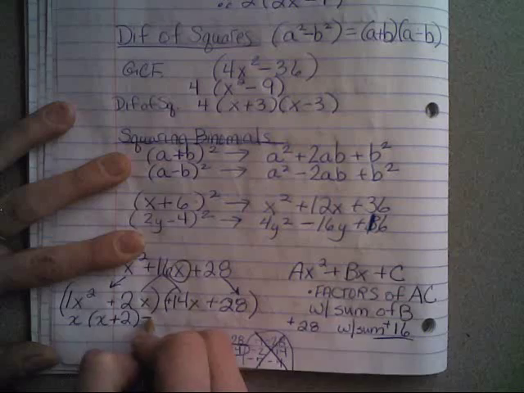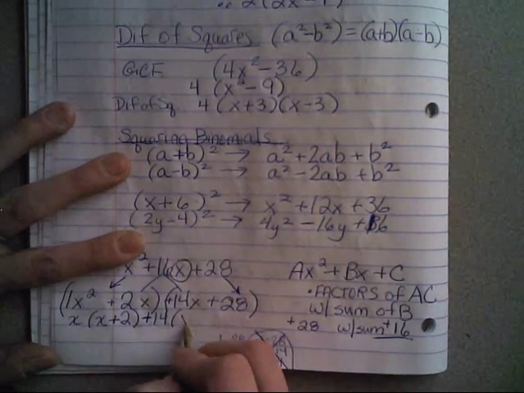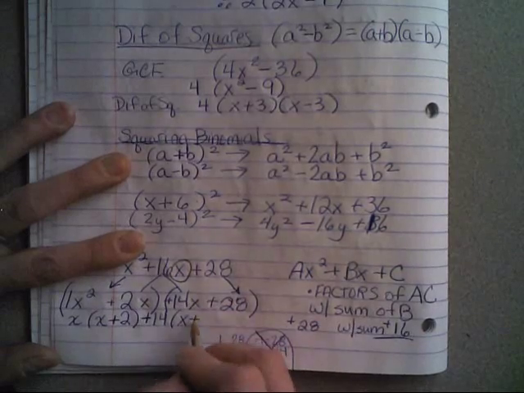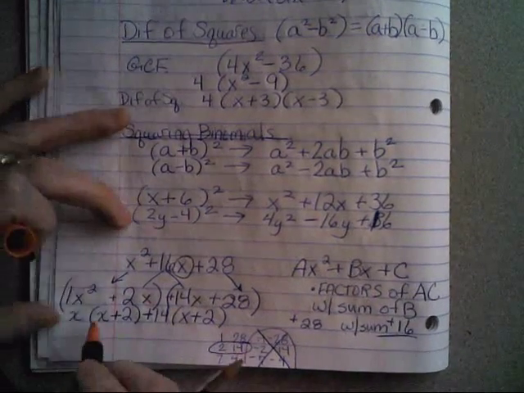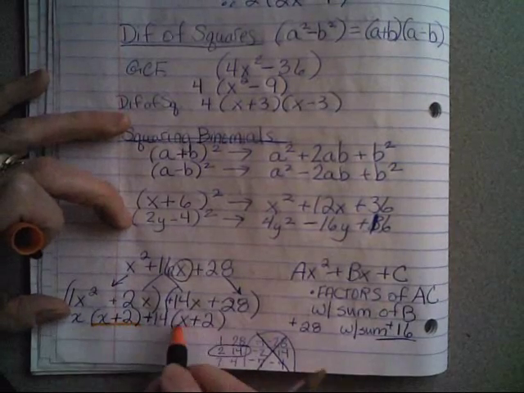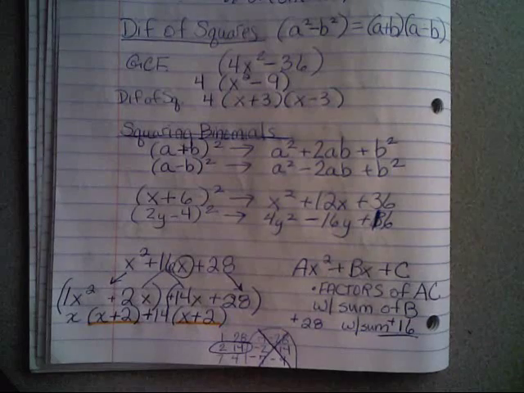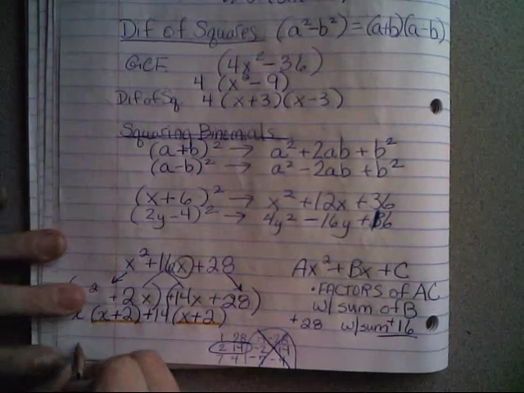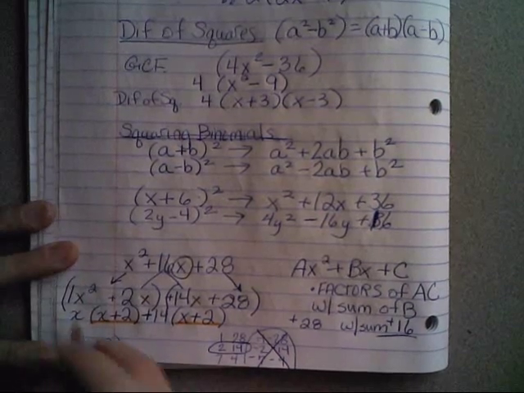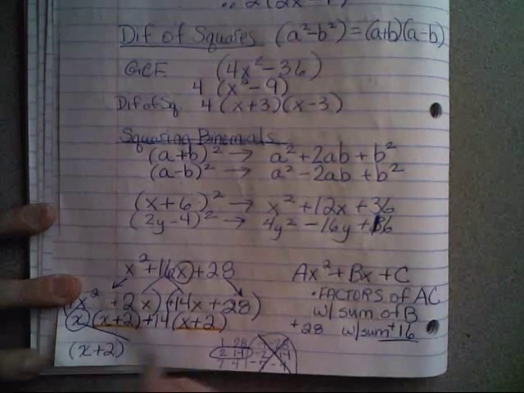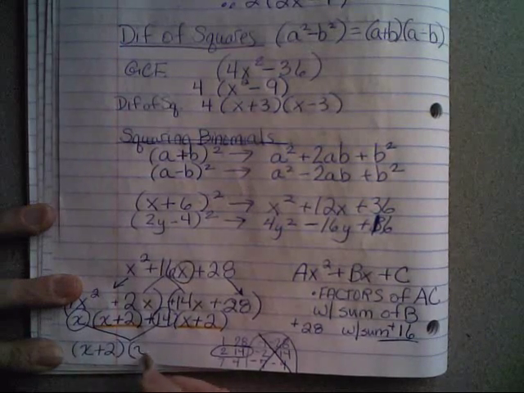Positive 14. And what does that leave me with? x plus 2. Interestingly enough, you now have the same factor repeated twice. You see that? List it once, and then combine the other 2 in another parentheses, and you're done.